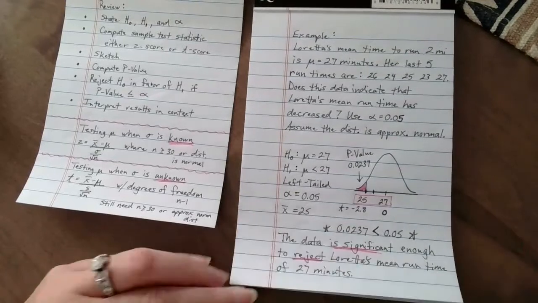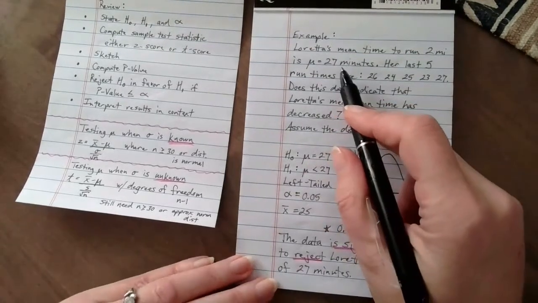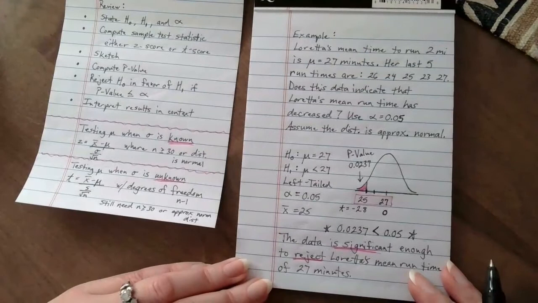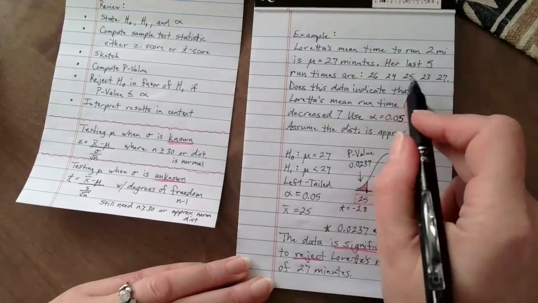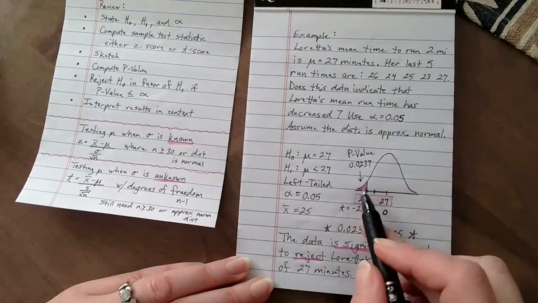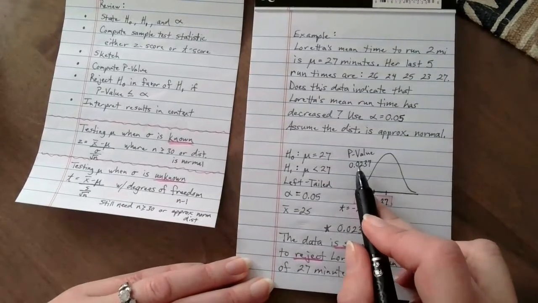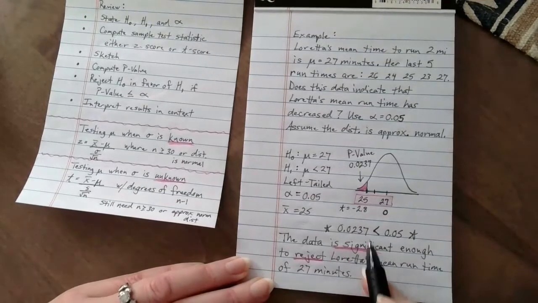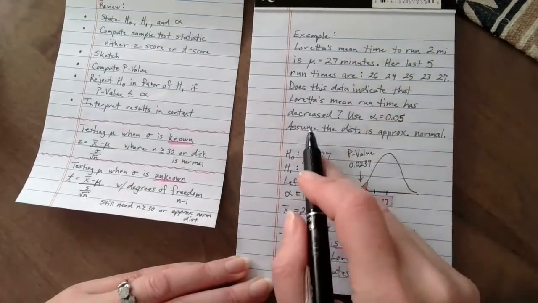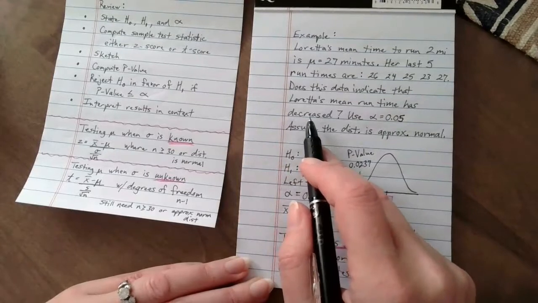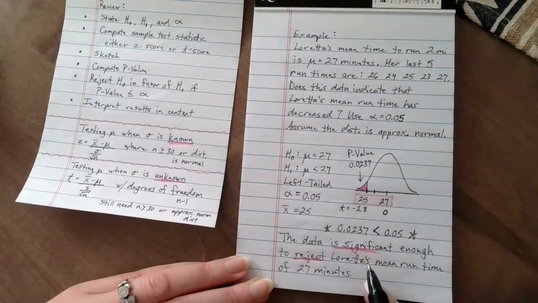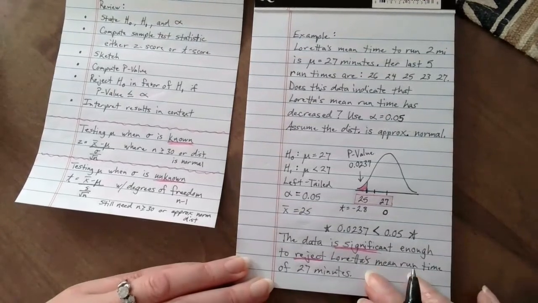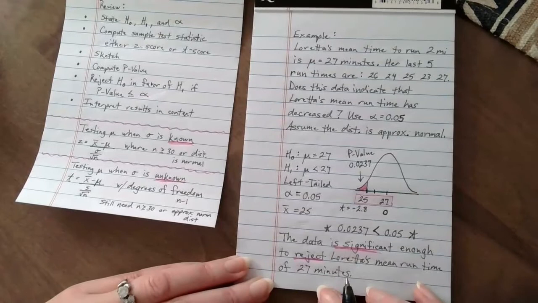So what are we saying? Have we proved that her mean time is not 27 minutes? No, we said that the data that we've collected here, this sample, is significant enough because this probability is smaller than 5%. So it is significant enough to say, you know what? I'm going to reject the 27 minutes. And I can probably say this is going to be smaller. I don't know what my true mean is, but it's going to be less than 27. So I can say I'm going to favor a value that's less than 27 by rejecting the 27 minutes.